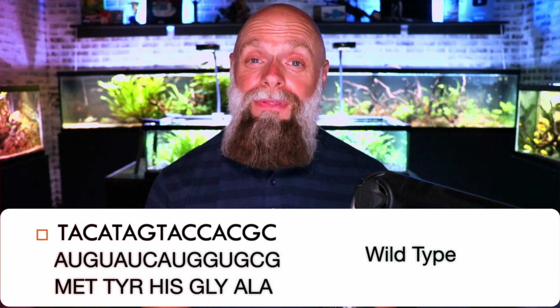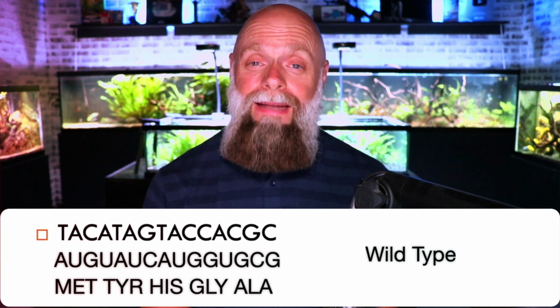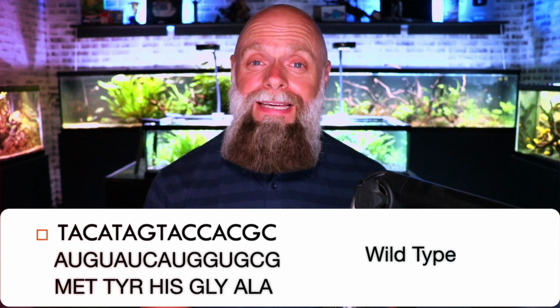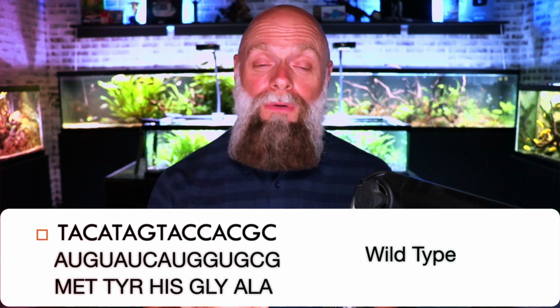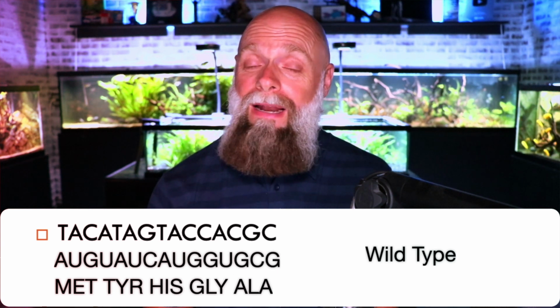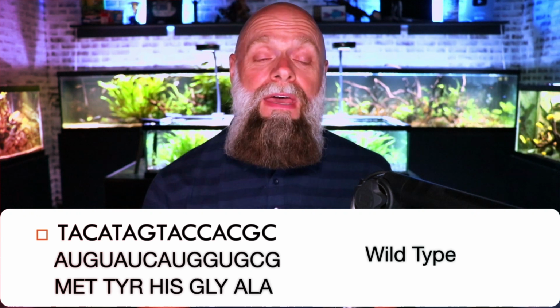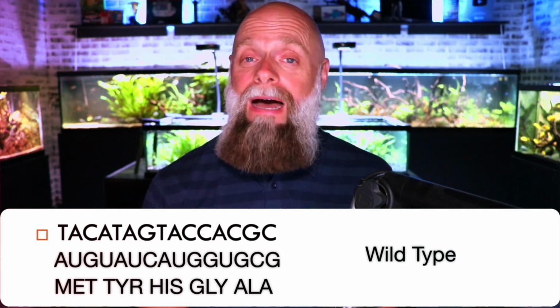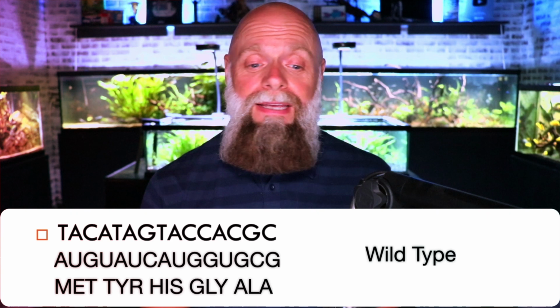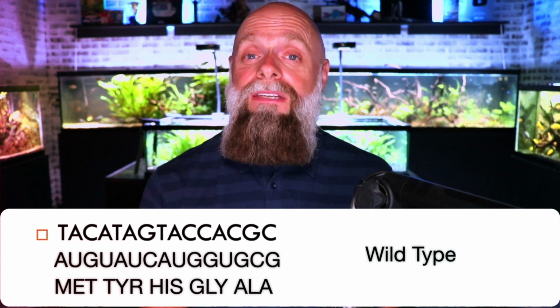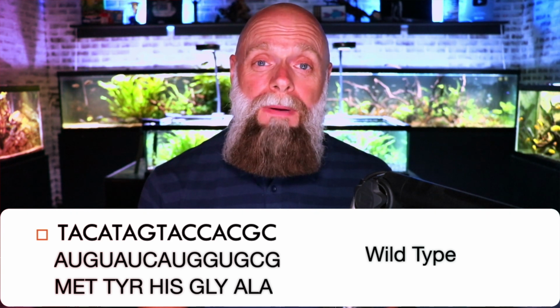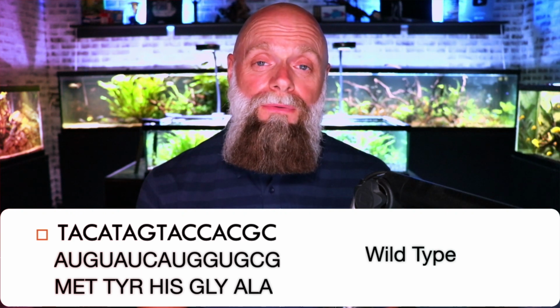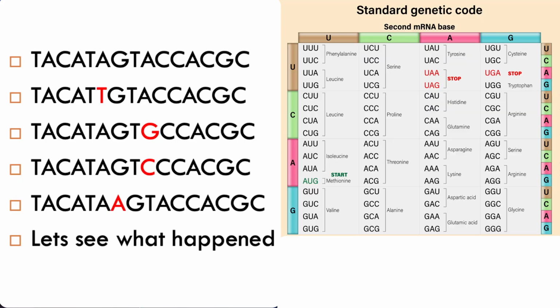This was the wild type example. This is the RNA that is the result of that single strand of DNA that I showed you, that first line. And so now we have the RNA here, and we took that RNA, and you can double check yourself, and we have an amino acid sequence down below: methionine, tyrosine, histidine, glycine, and alanine. And this is our wild type. This is what we're going to be comparing all of those other genomes to. Okay, so again, wild type is at the top.